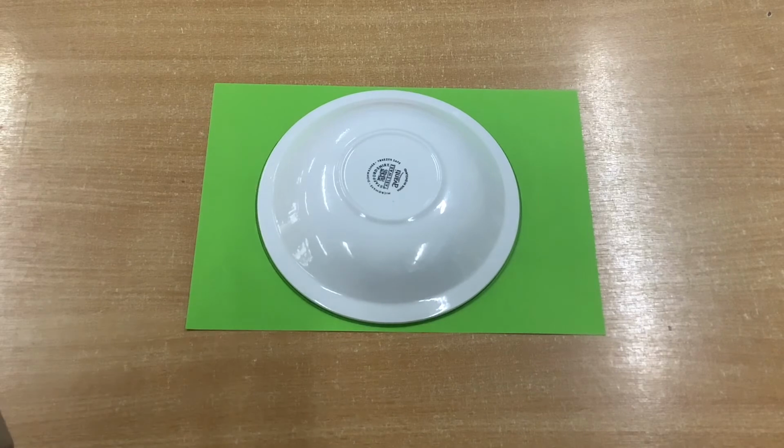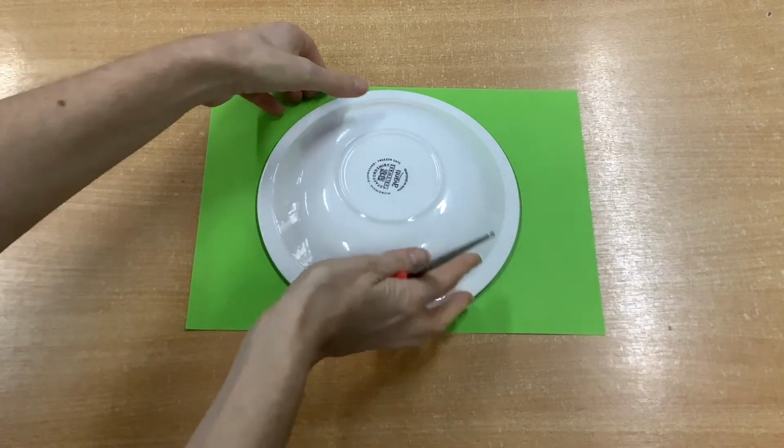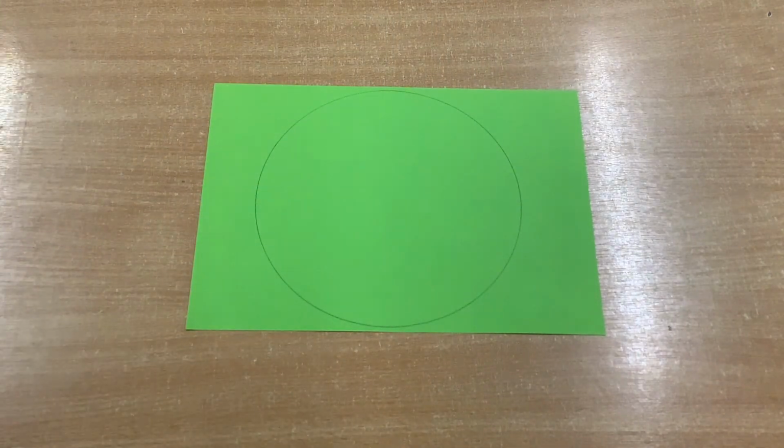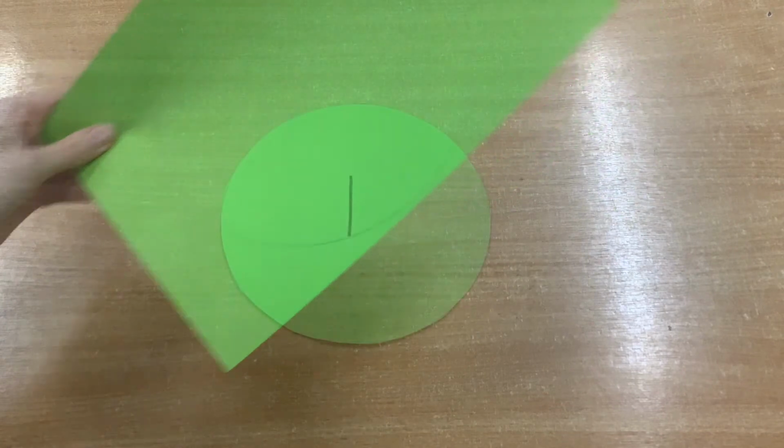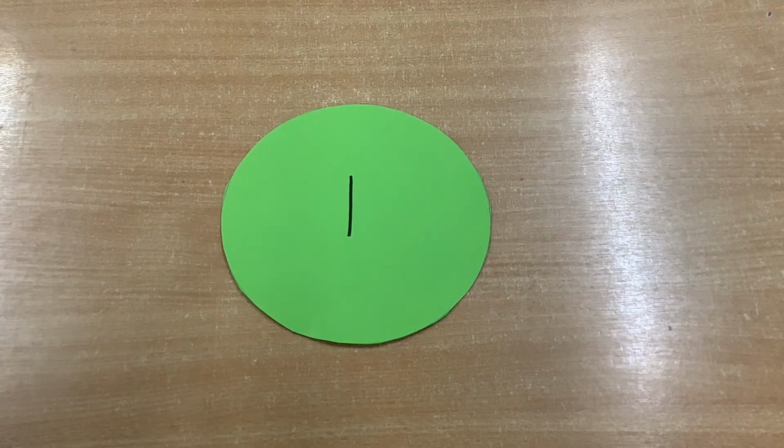Just like we did with the square, or actually it was a rectangle, wasn't it? Because it was a whole sheet of paper. You can do the same thing with a circle. So I've drawn round a plate there to get a big circle. And then I'm going to cut the circle out. So once you've got your hole, that's one circle, so one whole circle.